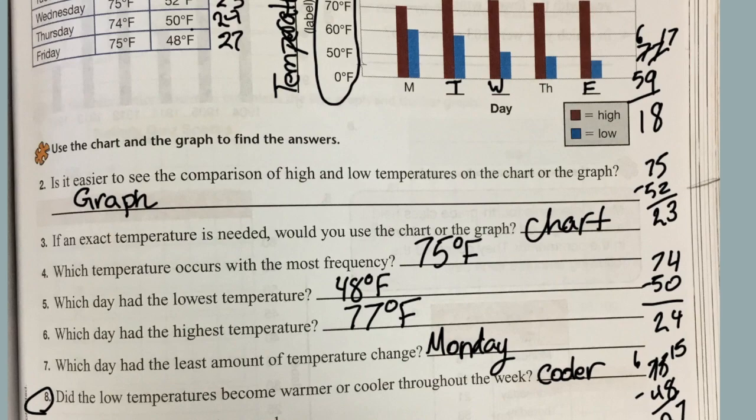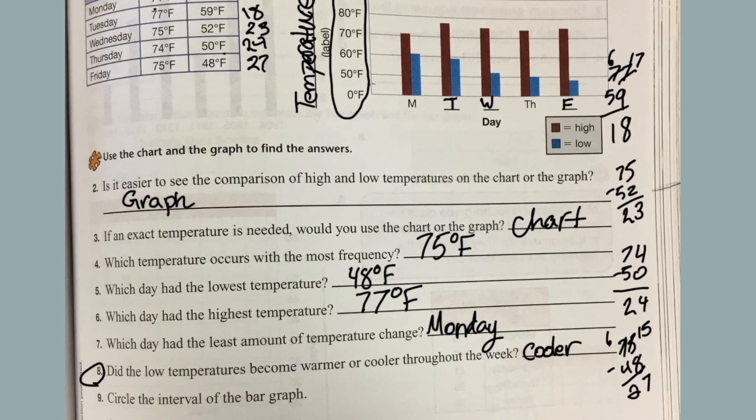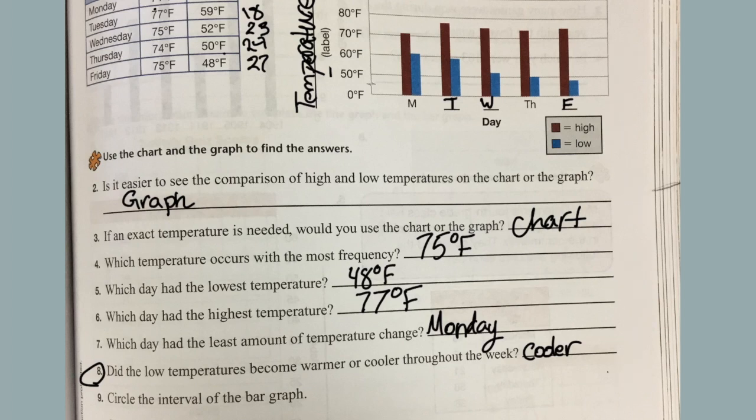Alrighty, circle the interval of the bar graph. Let's look up here. Let me show you a little bit better once I erase. It says circle the interval of the bar graph. We're going to ignore 0 to 50. That's just to get them set up. But now let's look here. We're going to go from 50 to 60, from 60 to 70, from 70 to 80, from 80 to 90. That's counting by tens. So we're going to circle that interval, the distance of 10 degrees.